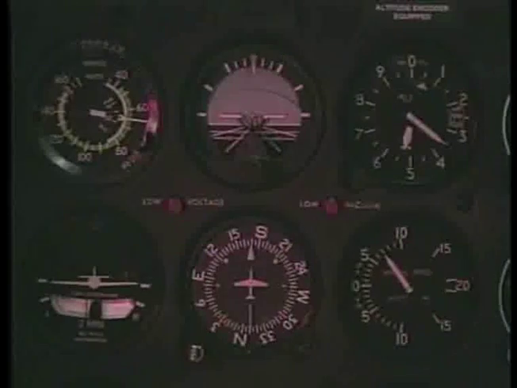Having fewer reference points at night can make it more difficult to establish the proper climb attitude, especially over sparsely populated areas. Therefore, you should use your flight instruments to help establish the proper attitude.